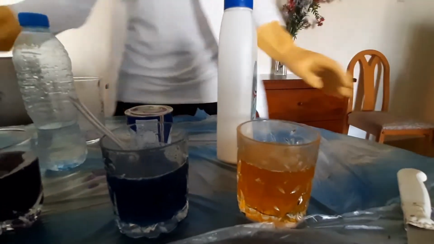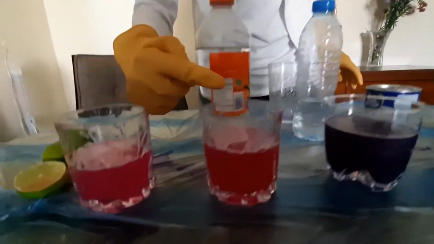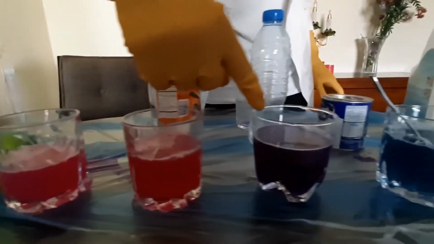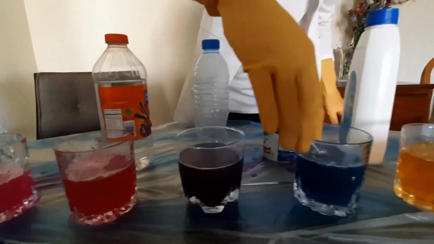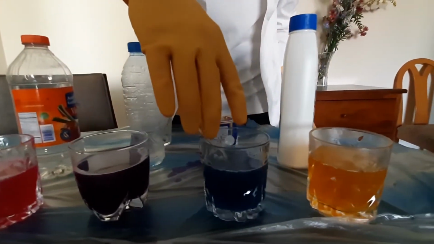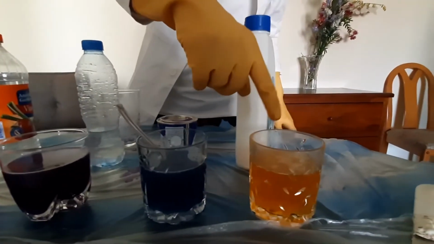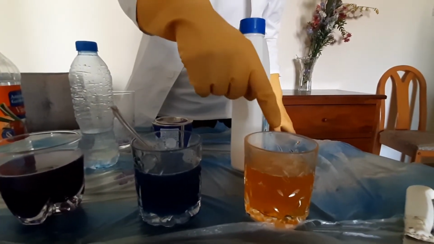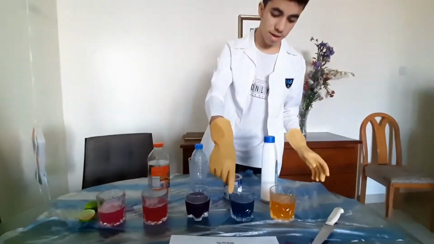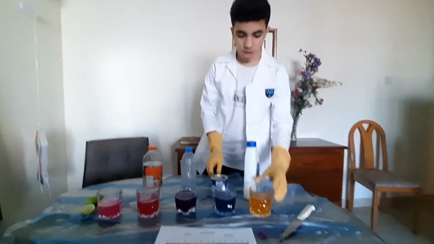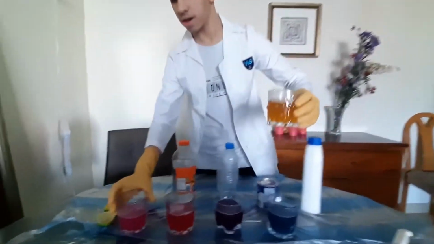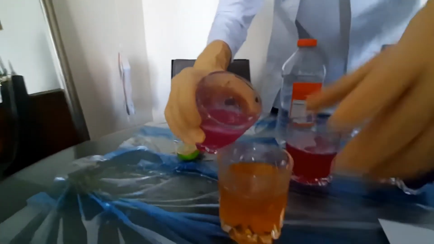Now this is a pH of 2 to 3, this is a pH of 7 because this is neutral, this is a blue color which is the alkaline for the baking soda, and finally we have the washing solution, which is a yellow color. Now let's try to mix some solutions. We will try to mix these solutions right here. Let's see what will happen.